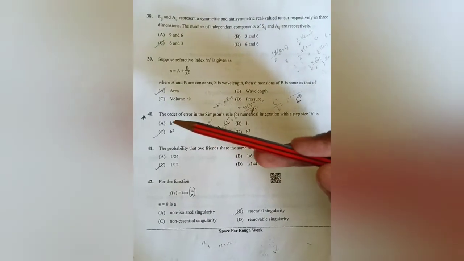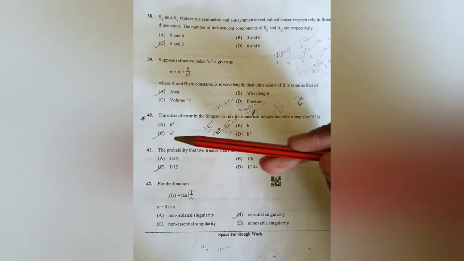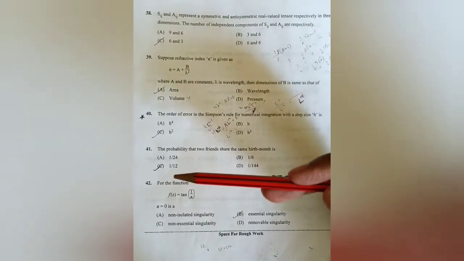Question number 40. The order of error in the Simpson's rule for numerical integration with a step size h is. The right answer is option C, h square. Question number 41. The probability that two friends share the same birth month is. The right answer is option C, 1 by 12.